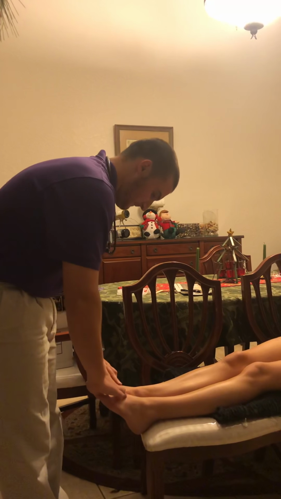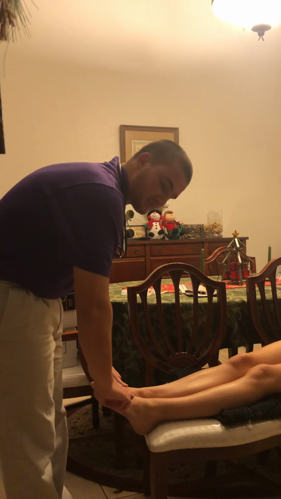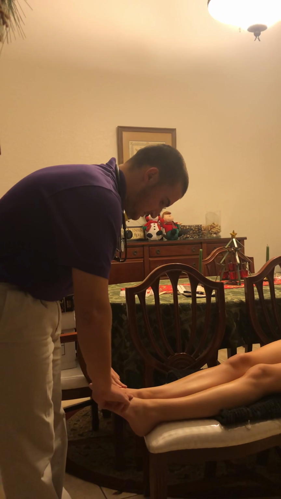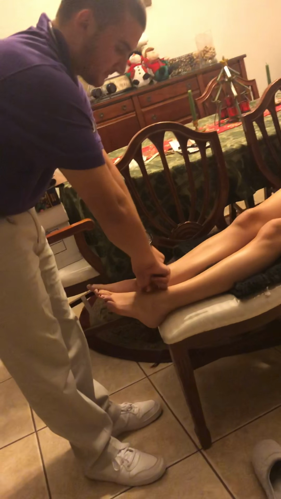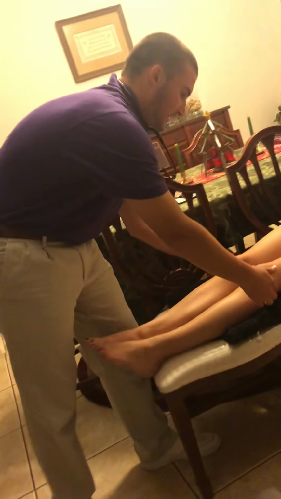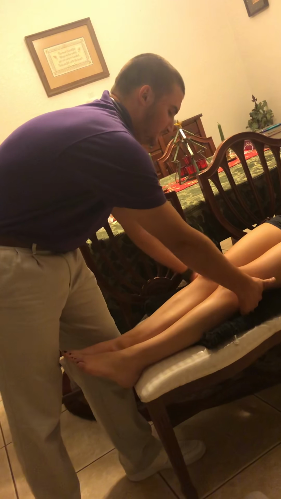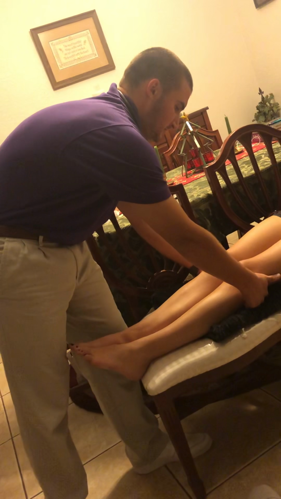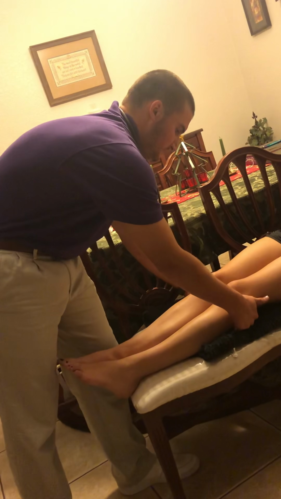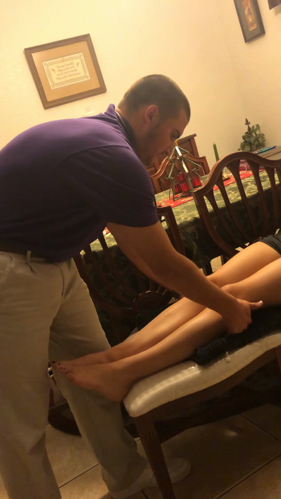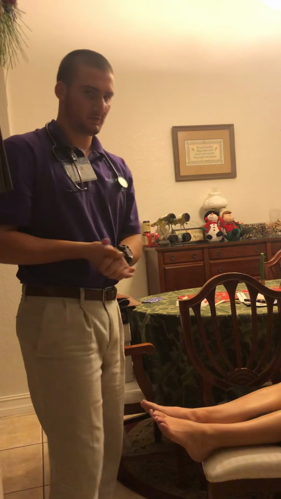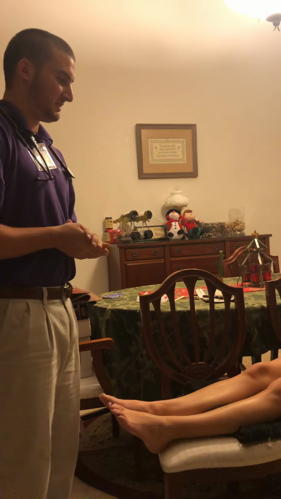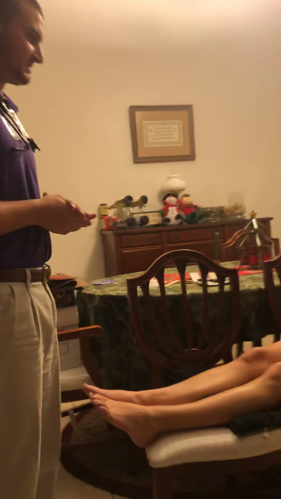So right here is her dorsalis pedis, posterior tibial, and then her popliteal. All which are bilaterally equal with 2 times. So then we will move on to range of motion with her legs. So I'm going to have her bring each leg at a time up to her chest.